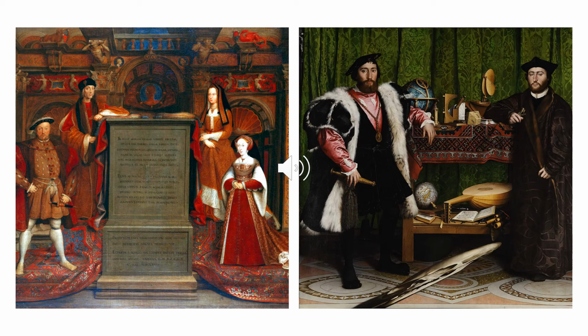But another really interesting comparison between these 2 pieces is the point of view of the viewer.